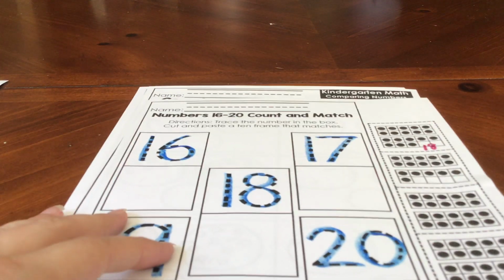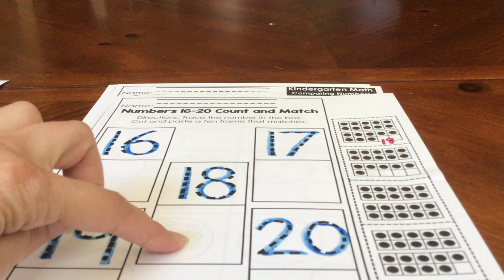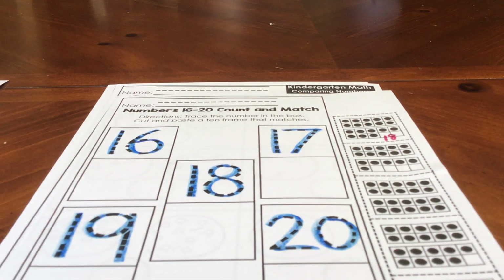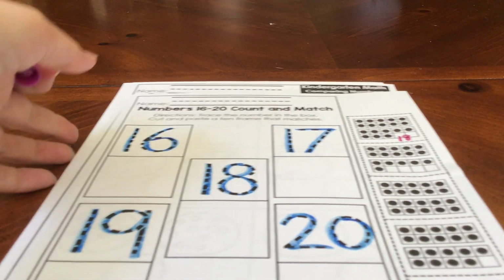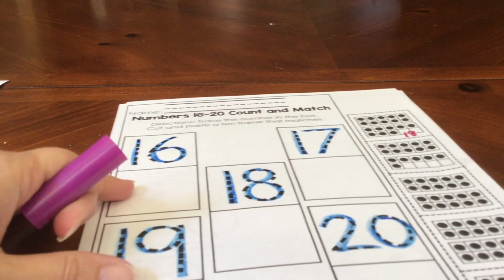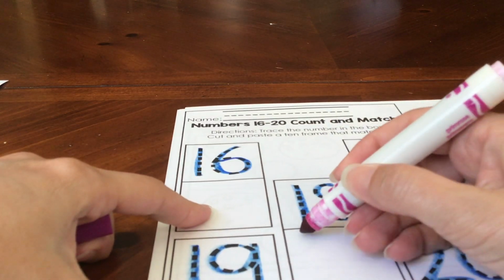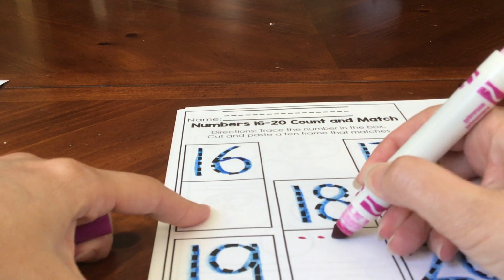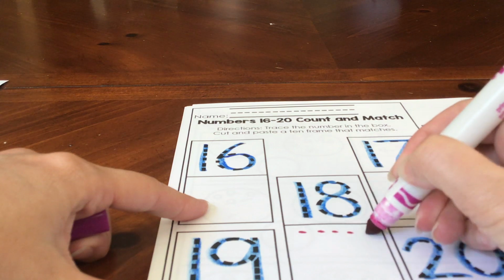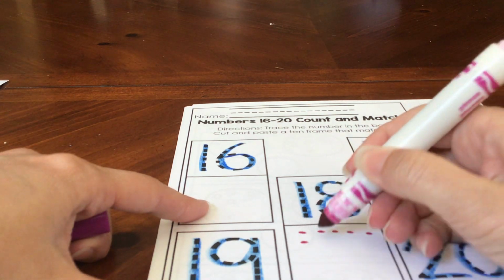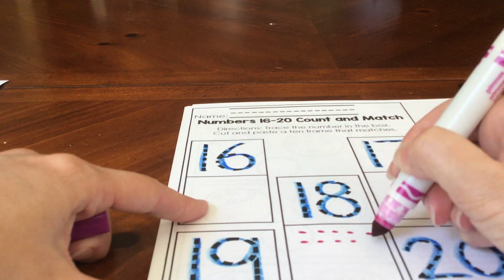I'm going to write mine, 18. If you're going to cut and glue, then you would cut that out and you would glue it under the number 18. I'm not going to cut my paper, so I'm going to draw my dots. I'm not going to draw the tens frame boxes because that gets a little confusing, but I am going to draw my dots the way they are here, 5 in each line. 1, 2, 3, 4, 5, 6, 7, 8, 9, 10.